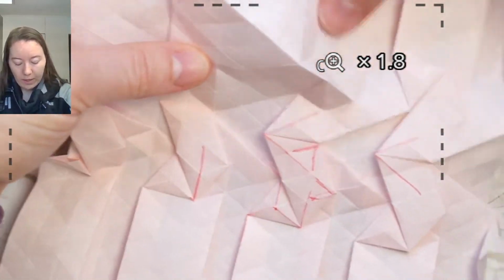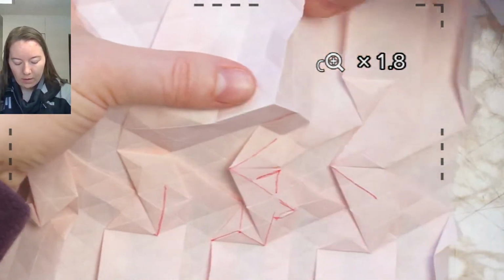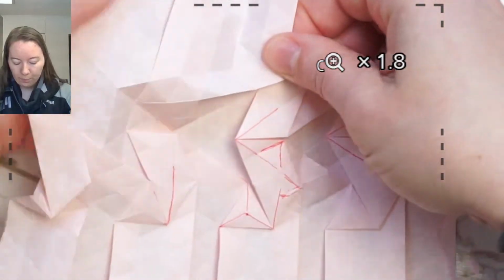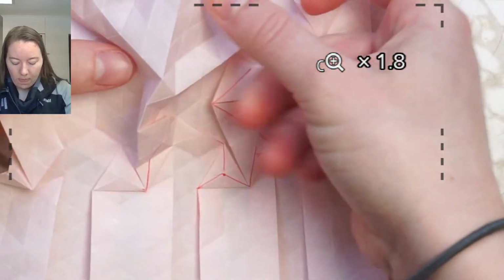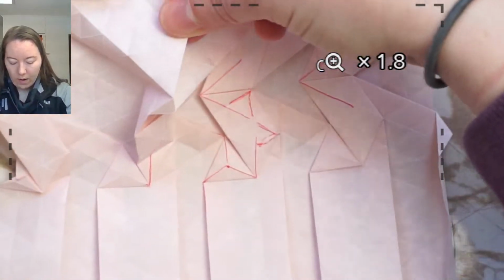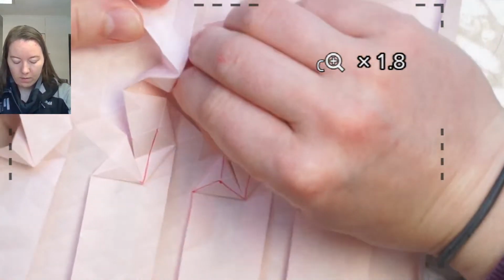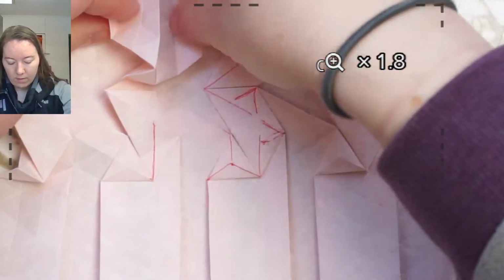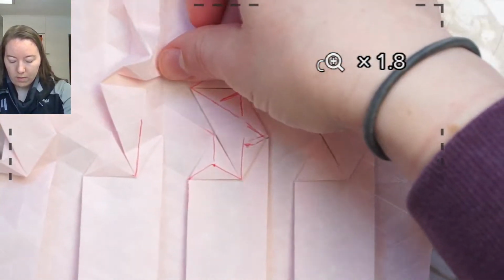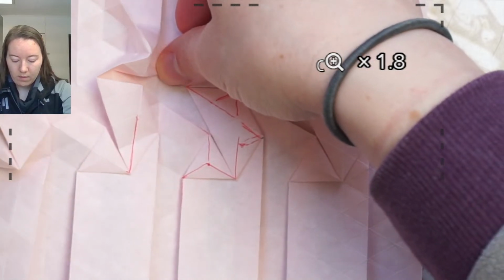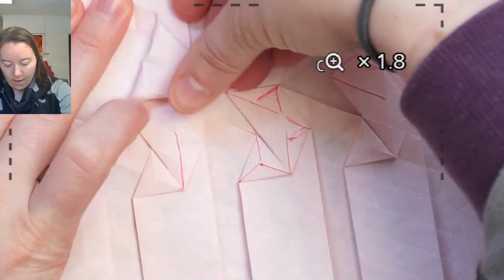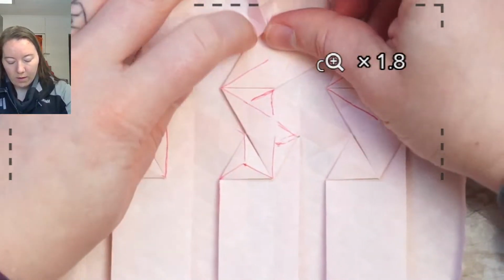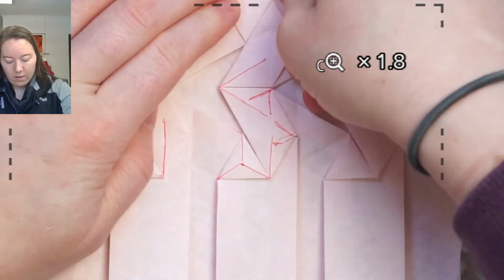And then I'll repeat setting up the triangle, setting up that next trapezoid, and squashing in either order.